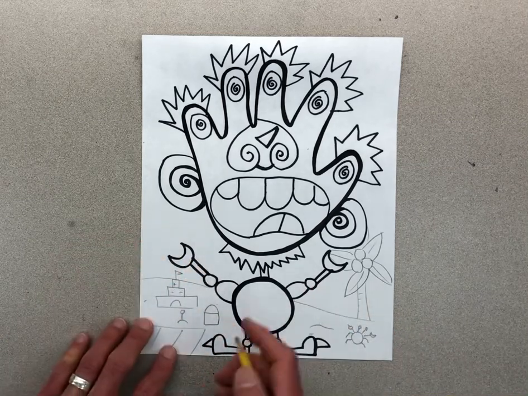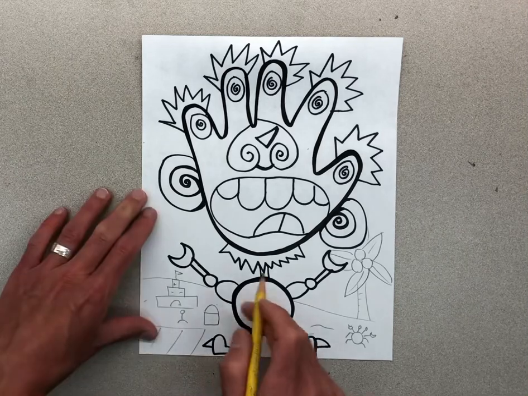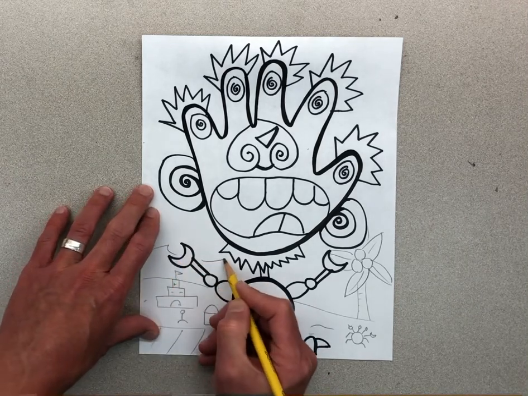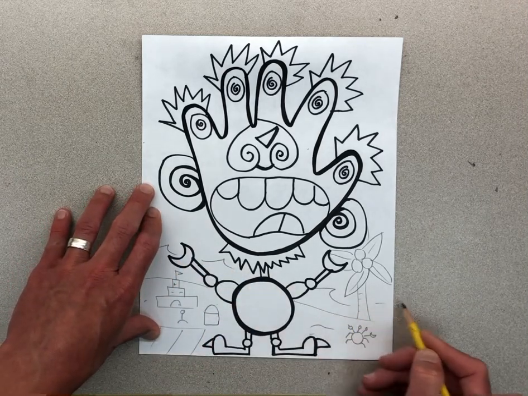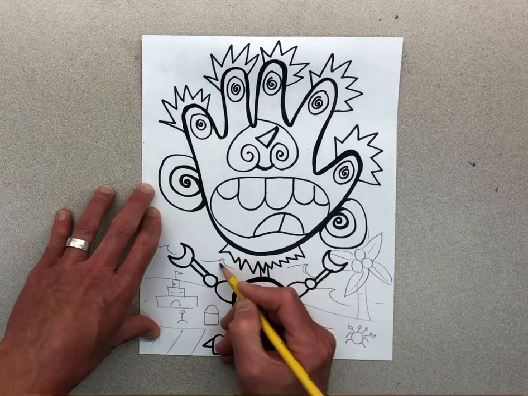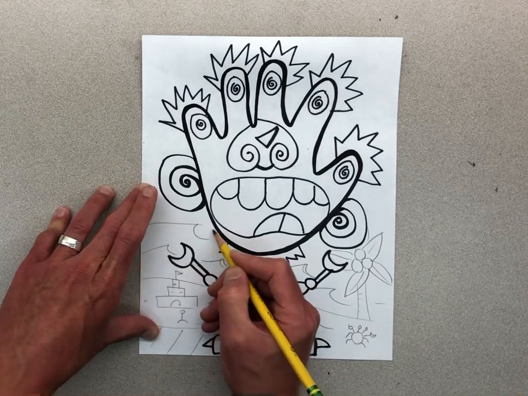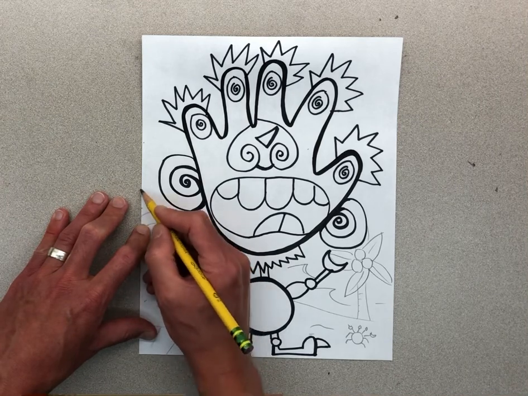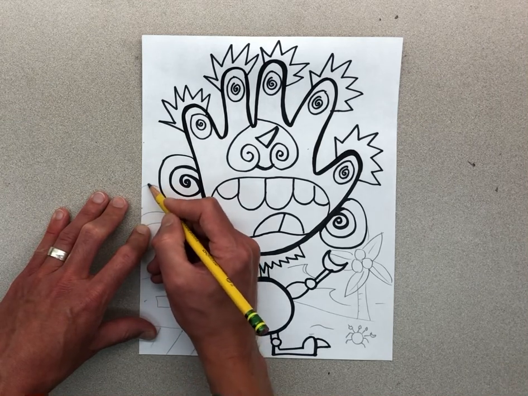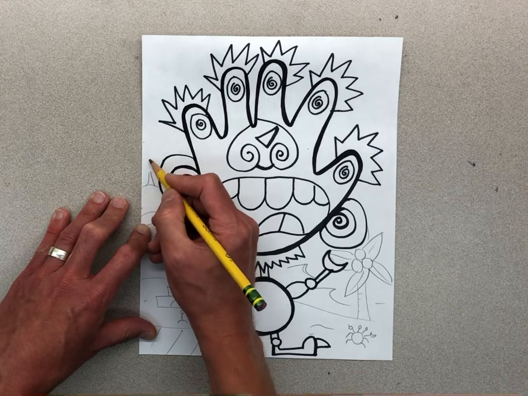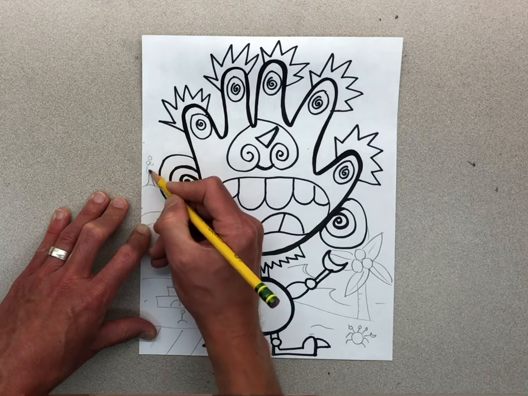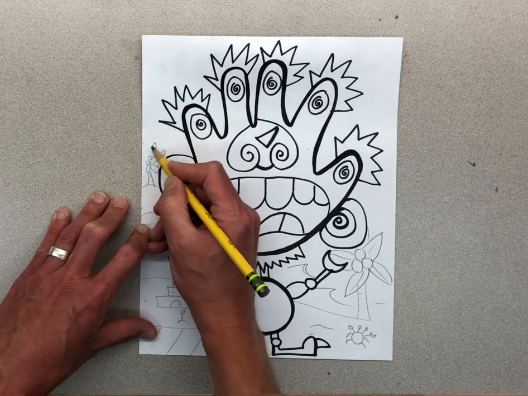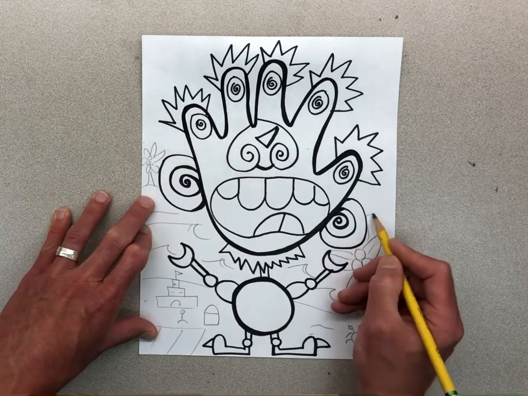And then since I have some sand done, let's do some waves on this island. He's on this tropical island. And then maybe there's another island out here that he could swim out to with another palm tree maybe. Just kind of repeating some of my ideas. And some more waves over here.